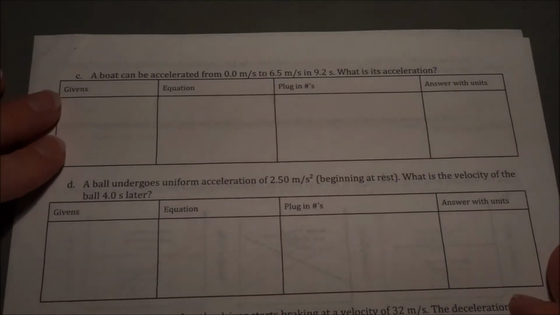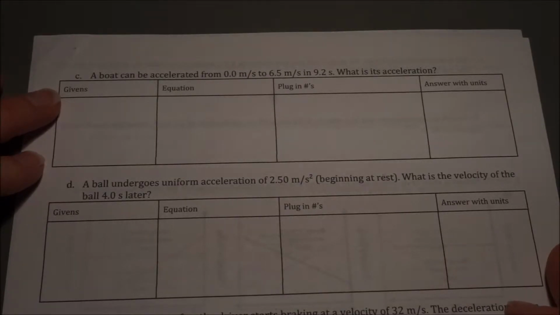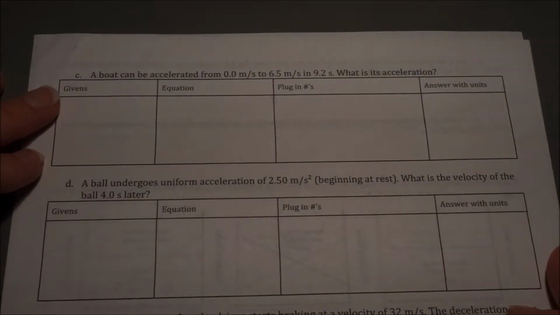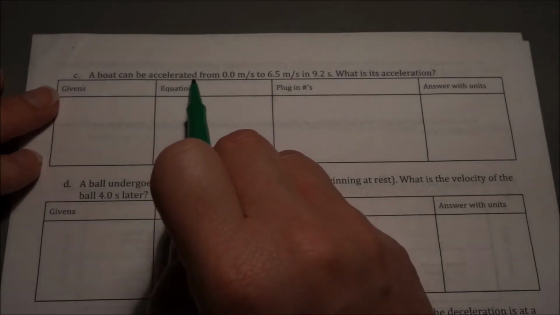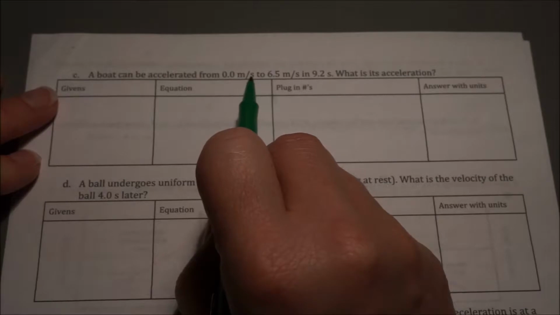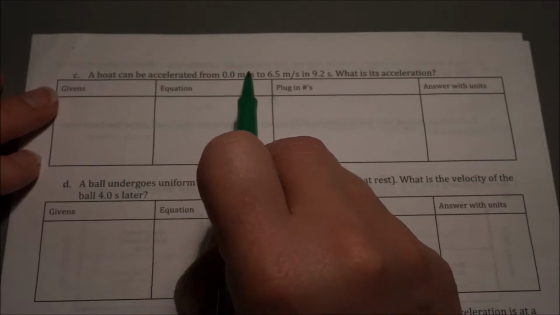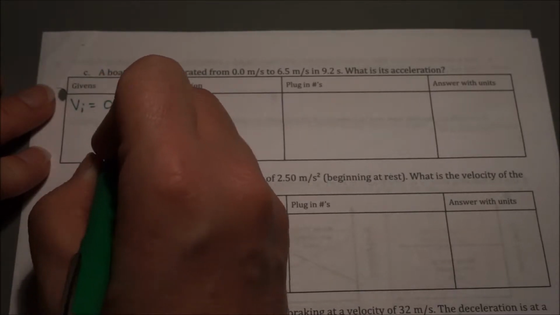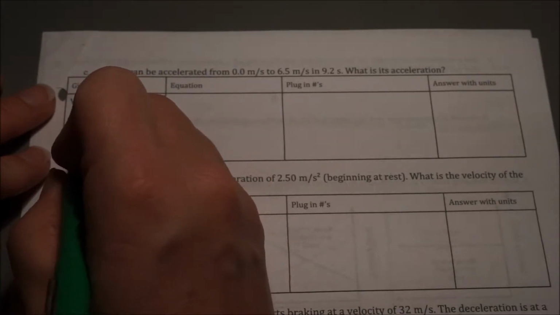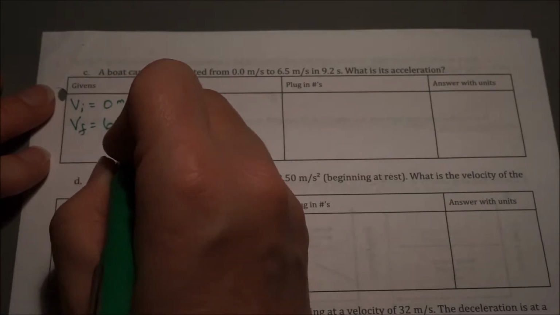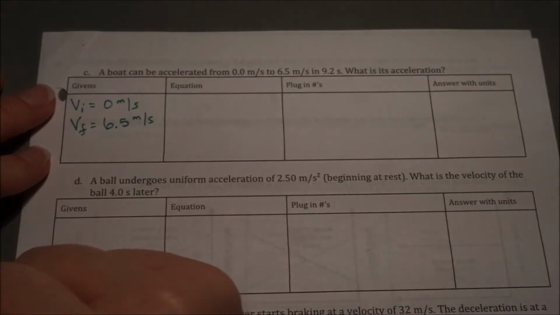Our next question, C: a boat can be accelerated from 0 meters per second to 6.5 meters per second in 9.2 seconds. What is its acceleration? We have the word accelerated right in front of these two numbers, but these numbers have units of meters per second, and that's a velocity. It's telling us the boat can be accelerated, but these numbers it's given us are velocities. The 0 is our initial velocity, and the 6.5 is the final velocity. 9.2 seconds is the time.